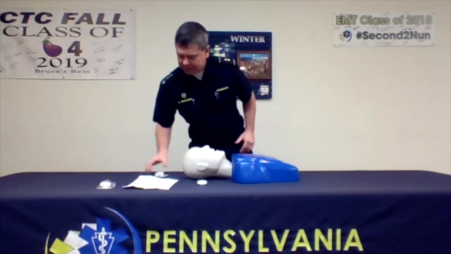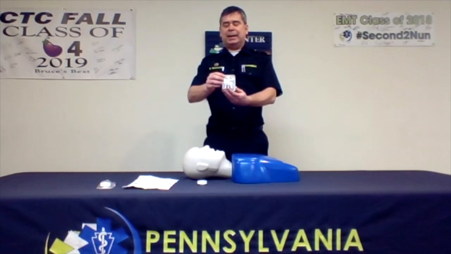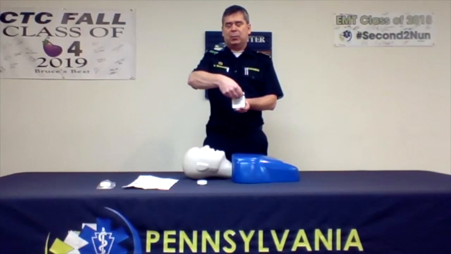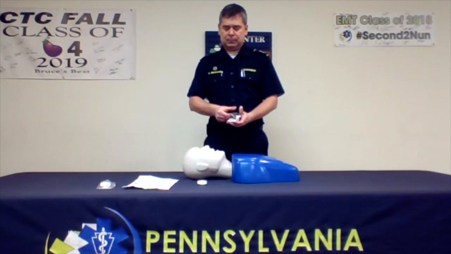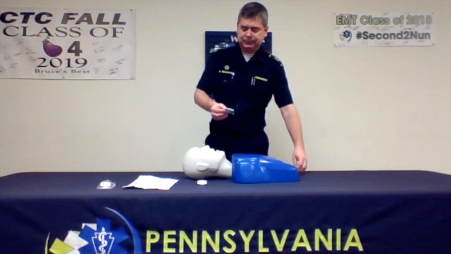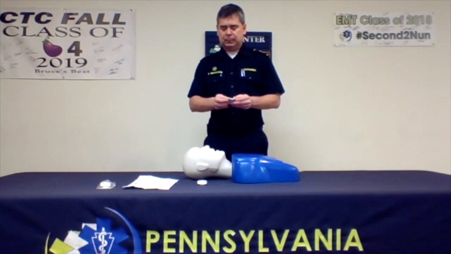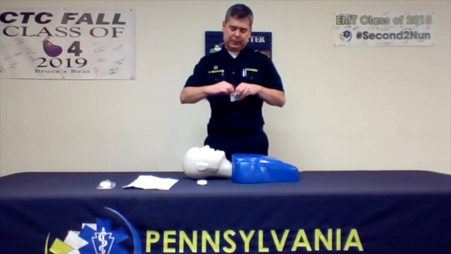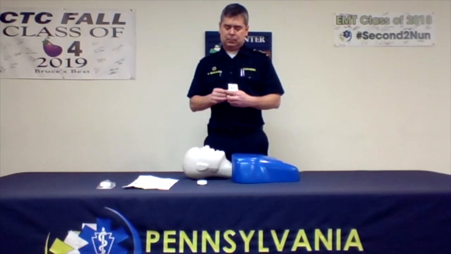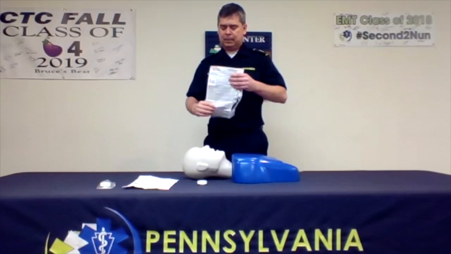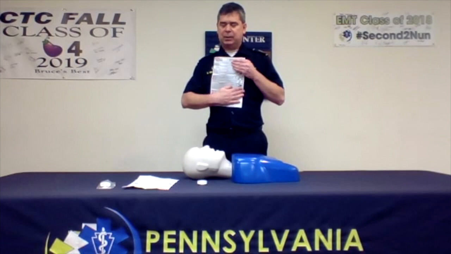To administer the medication, we're going to take our package. We're going to take the corner of the package and we're going to peel the back away. The instructions come with every dose of Narcan. Fold it out if you need instructions. And they appear just like the ones before.